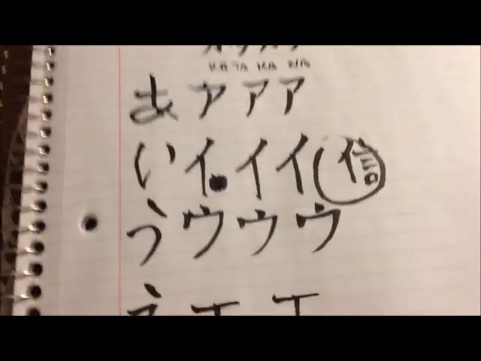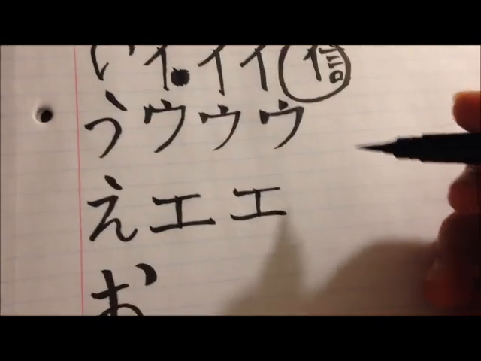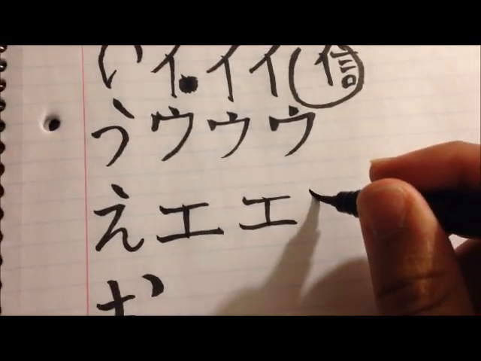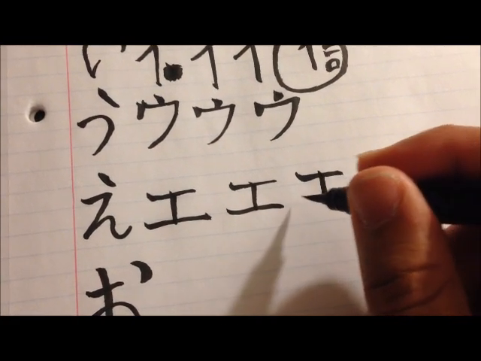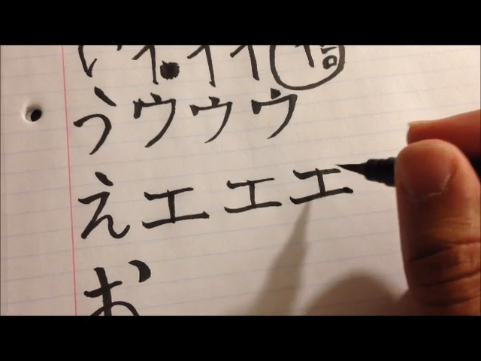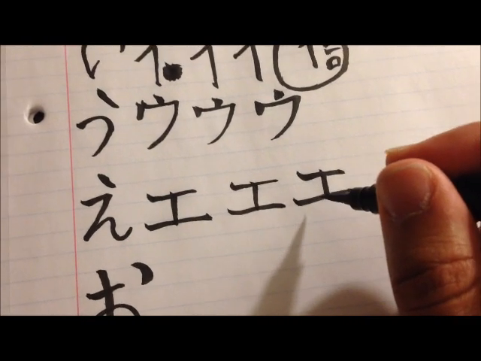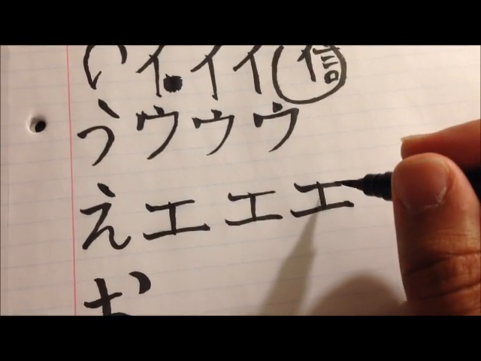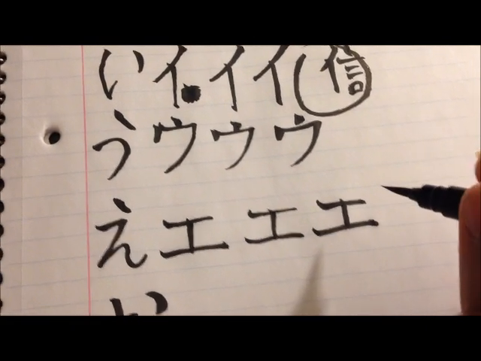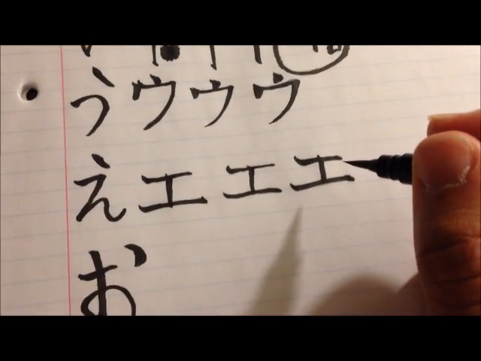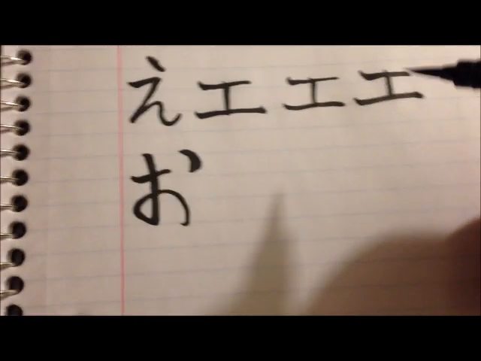Horizontal. Sorry about that. And one more time. Horizontal. Vertical. Horizontal. There's a kanji character that looks just like this. Just that by itself could be a katakana character or a kanji character. Now, if you know it, put it in the comment section below.